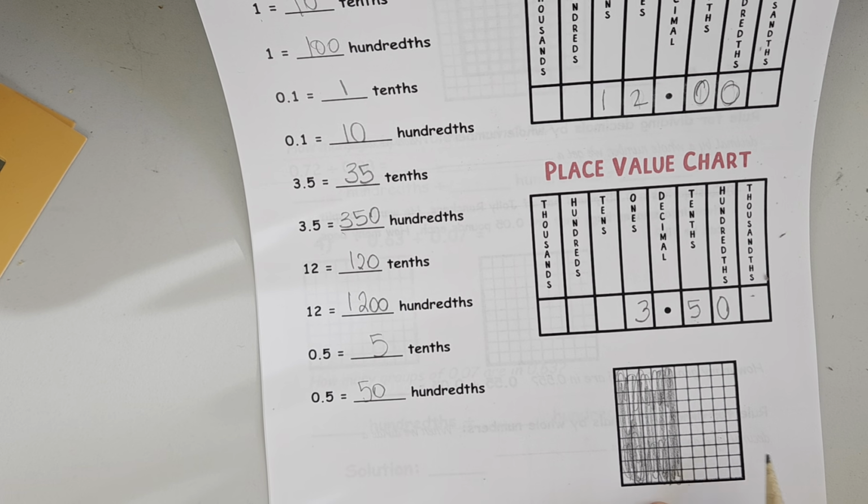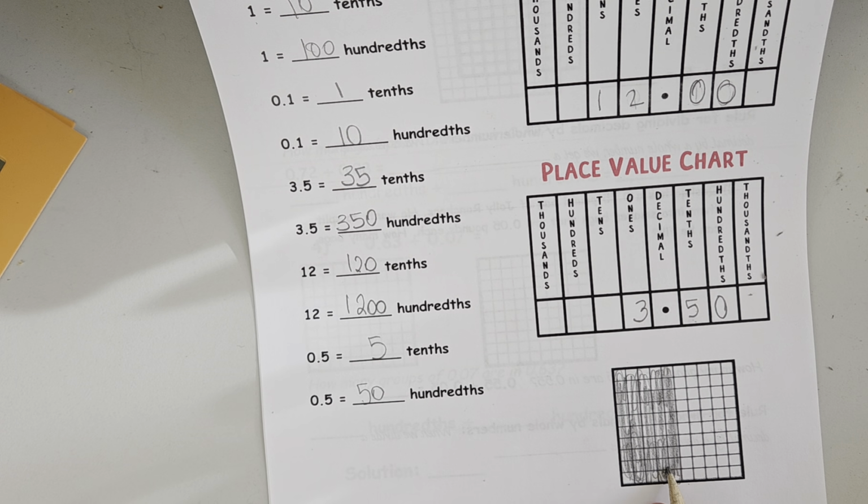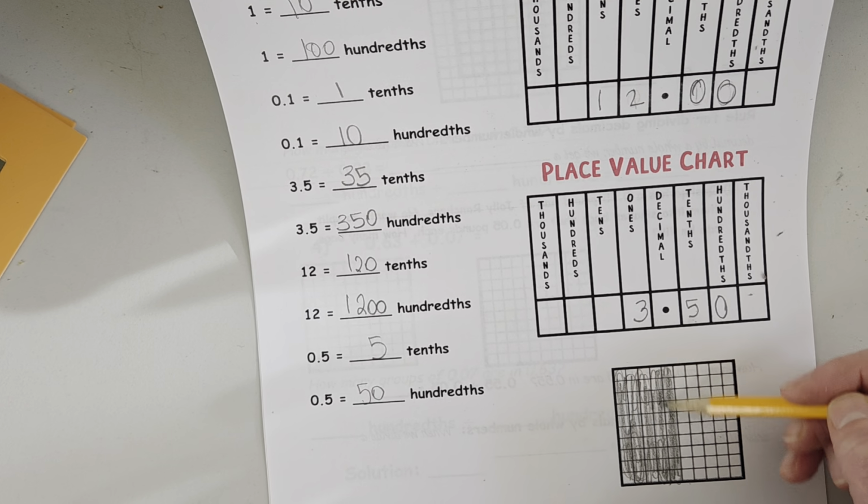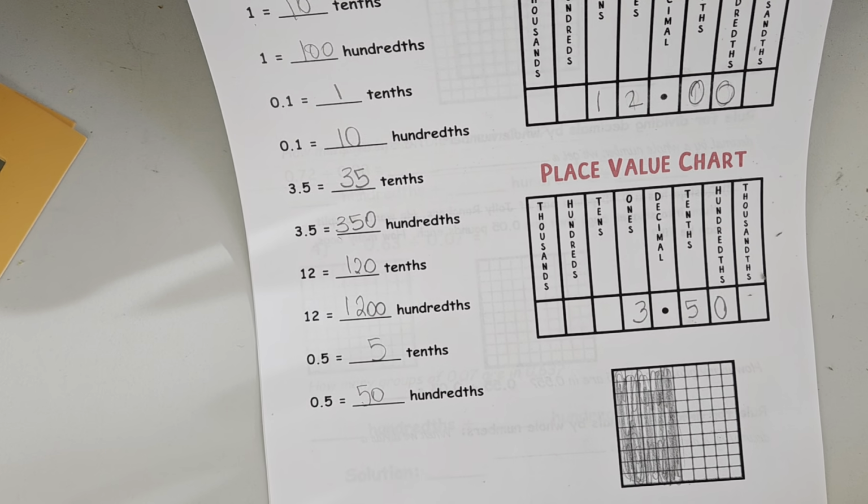We know that 5 tenths is 50 hundredths, right? Each tenth has 10 hundredths, so there's our 50 hundredths. 10, 20, 30, 40, 50. Okay, next page.